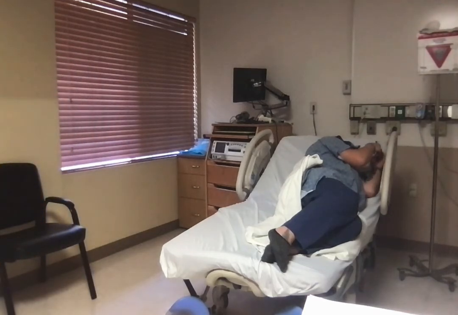15 minutes go by, and recurrent variable decels have resumed. The nurse re-enters the room to continue patient care. Upon re-entering the room, the nurse performs hand hygiene.